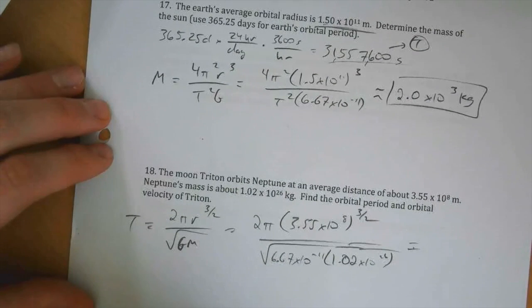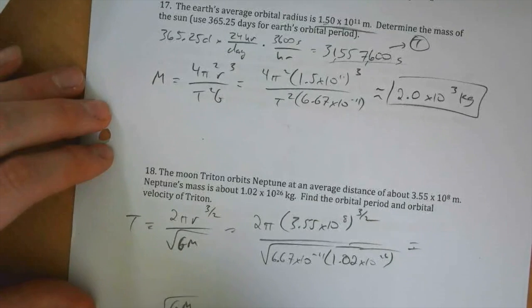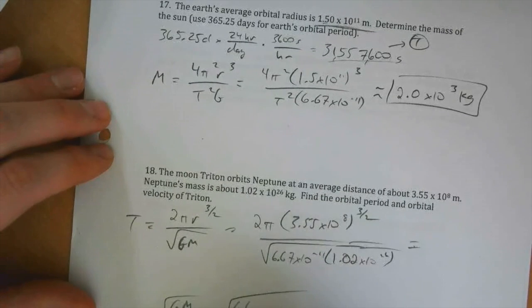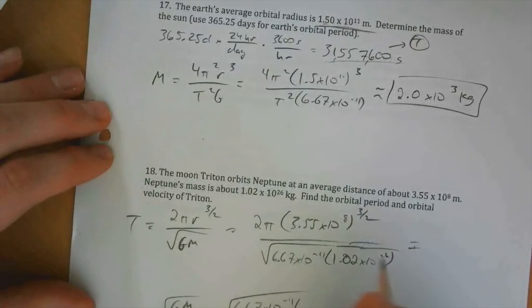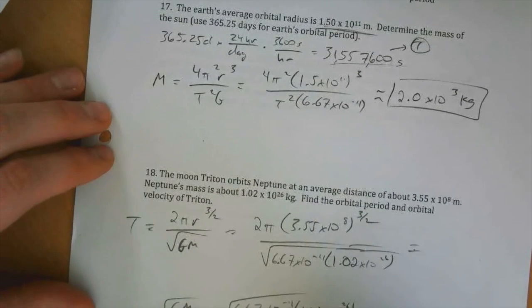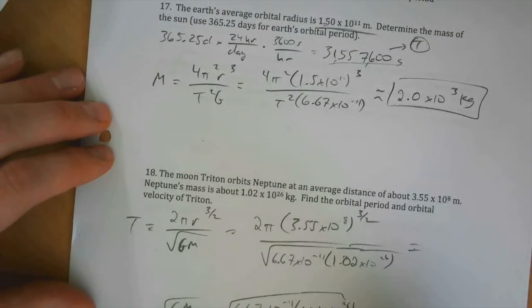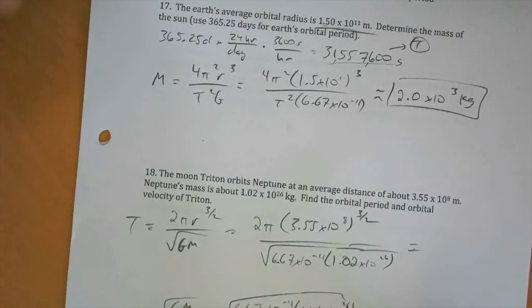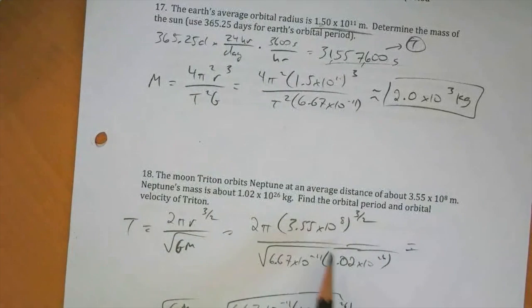The orbital speed is from above just root GM over r. So that's the square root of 6.67 times 10 to the minus 11th times 1.02 times 10 to the 26th over 3.55 times 10 to the 8th. So these calculations are pretty straightforward. What can be tricky about them is all these powers of 10 that are difficult to keep track of.